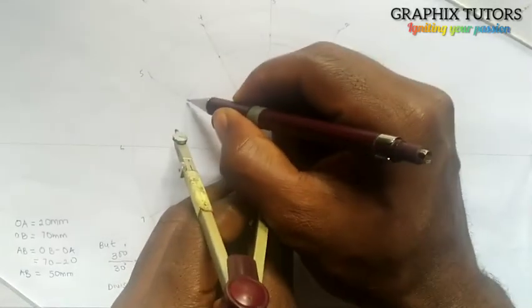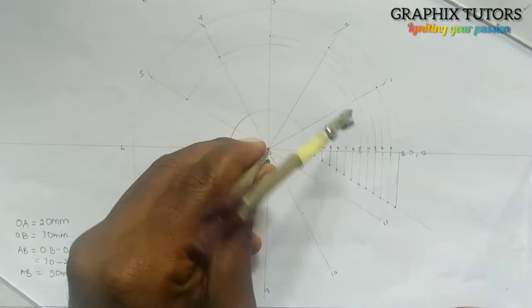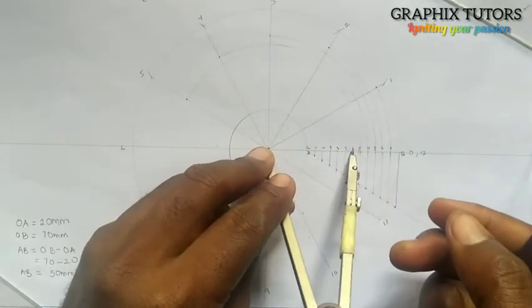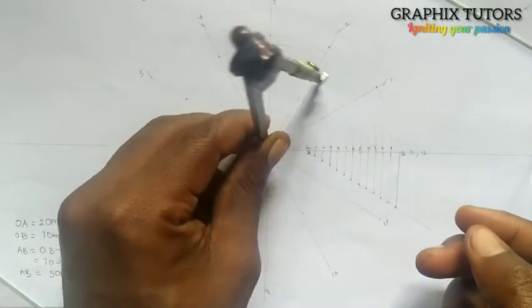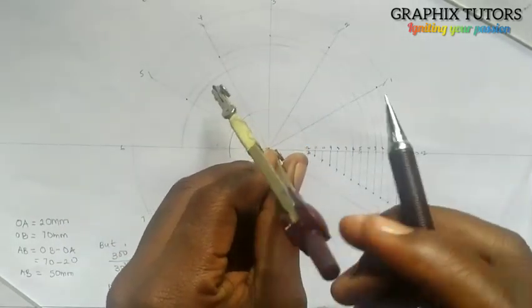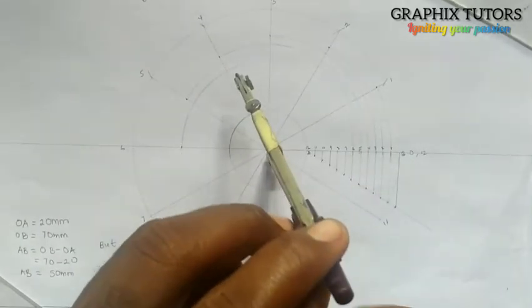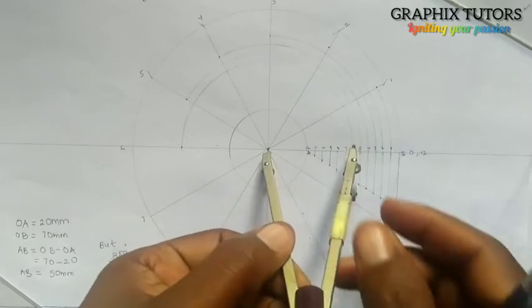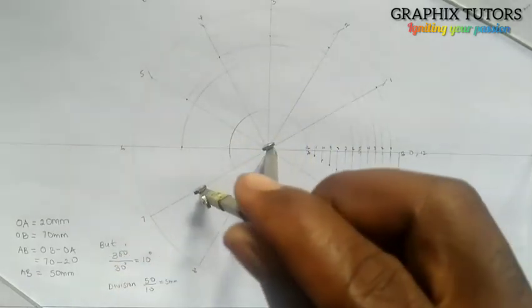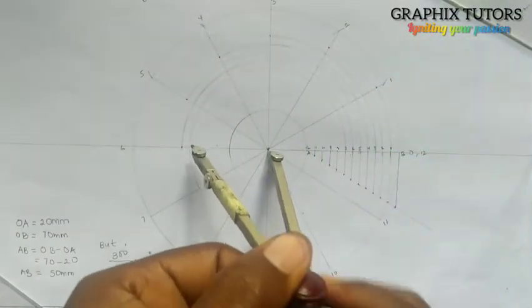This is 5, using my faint line. Then I will take it to 6, to touch line 6, right? So this is my line 6. I'll take it to 7, to touch my line 7. So this is line 7 here.